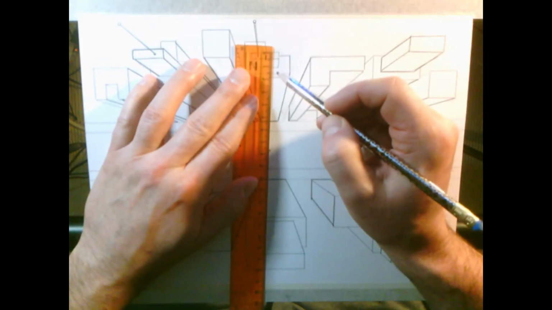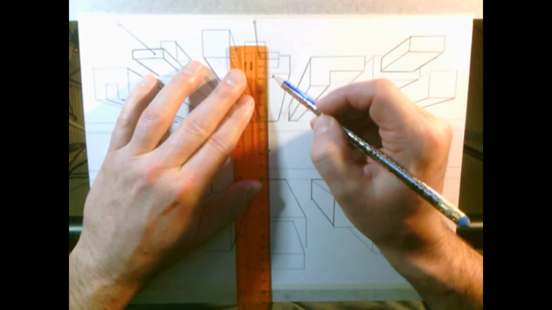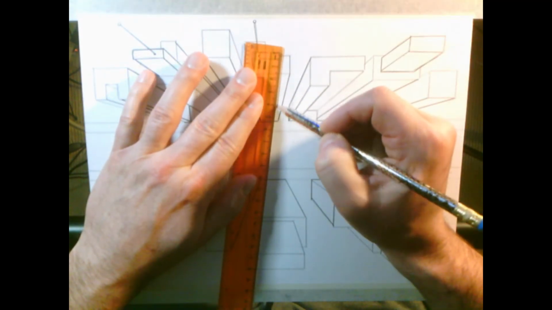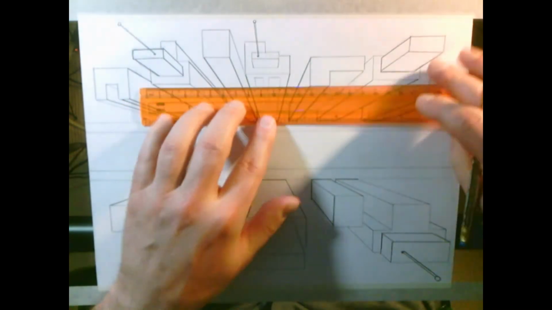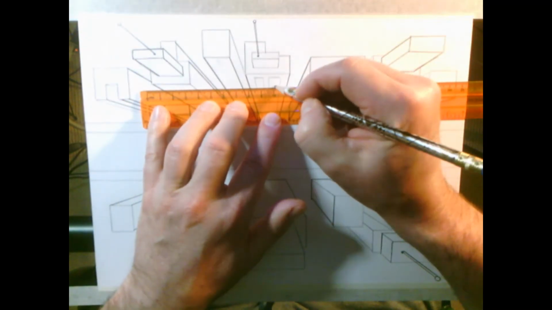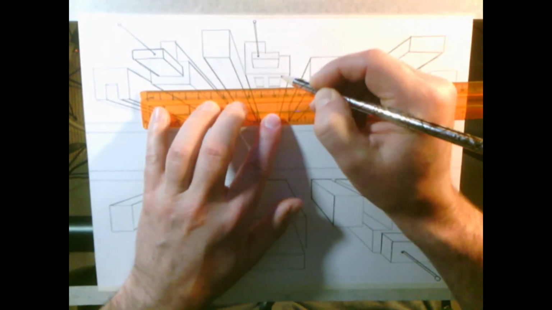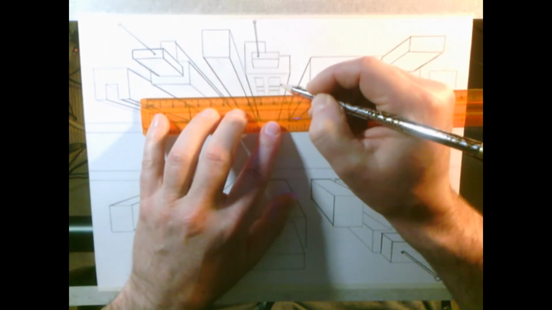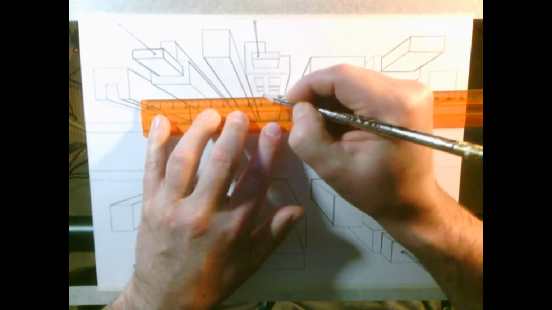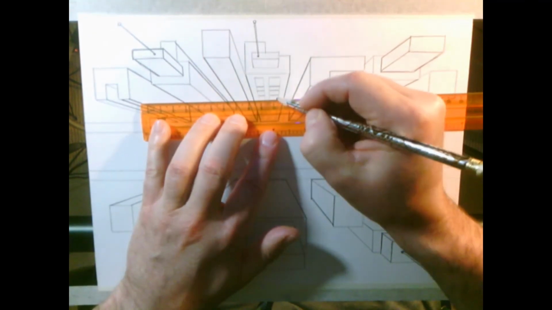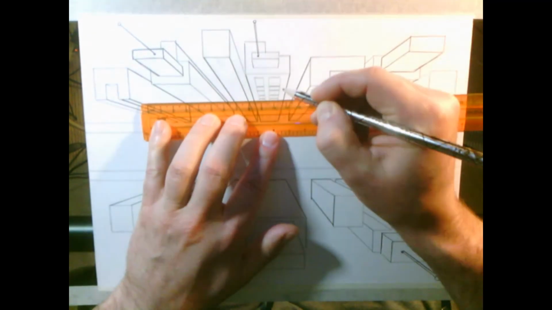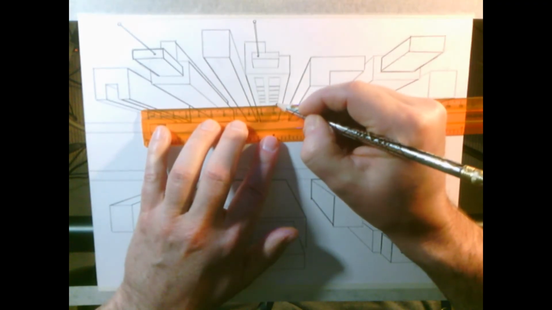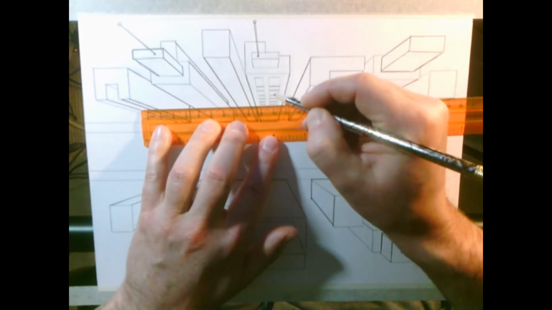So what I'm doing is just doing 2 sections of windows here, just going to the point, following those lines down. And then I just go across here with horizontal lines. And I just skip spaces as I go down so I can see where my windows are. Now the top windows are going to be bigger than the bottom windows, because as it moves away from us, it gets smaller. I'm just making these lines narrower and narrower as it goes down the building.